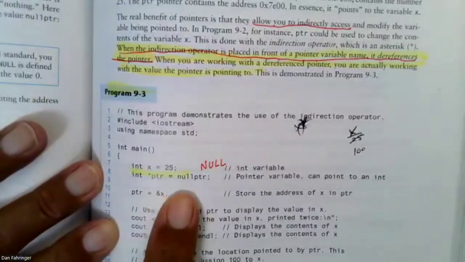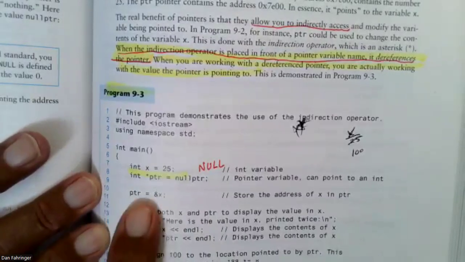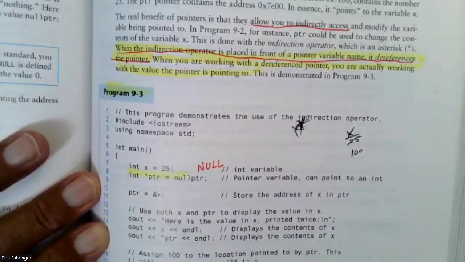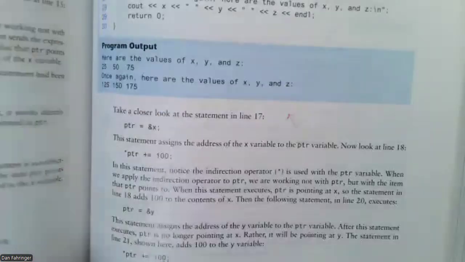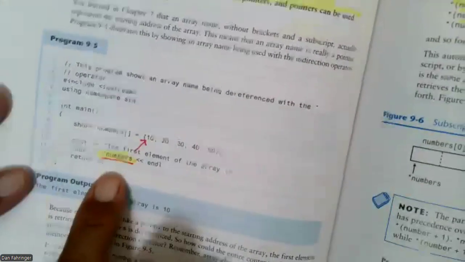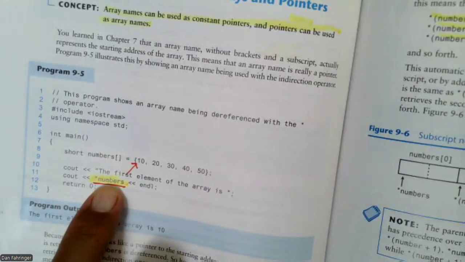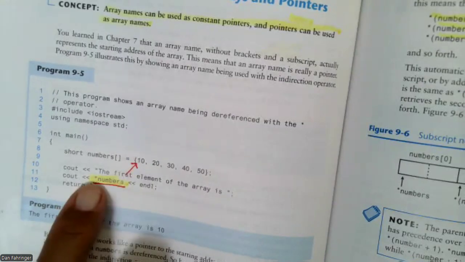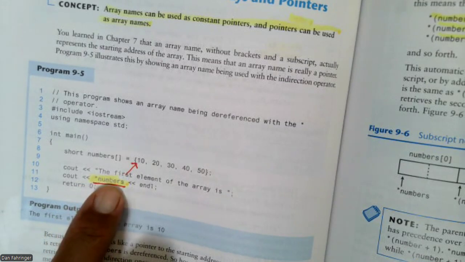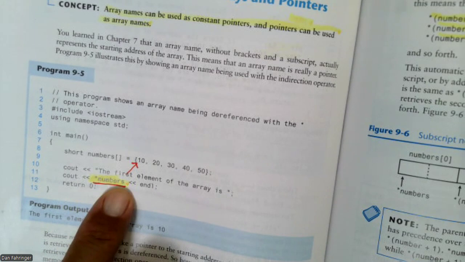Down here's another example of initializing a pointer. Pointer gets the address of X, which is 25. That's something we had just looked at. Over here with arrays, if I say cout numbers, that's going to give me the first value. I'm dereferencing that address. Numbers is an address.